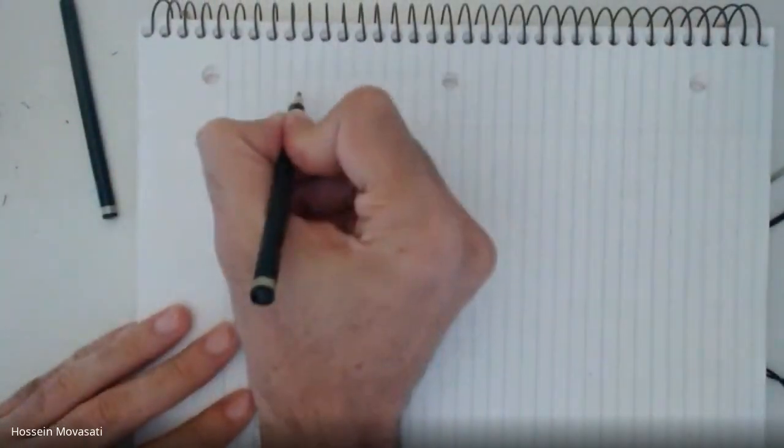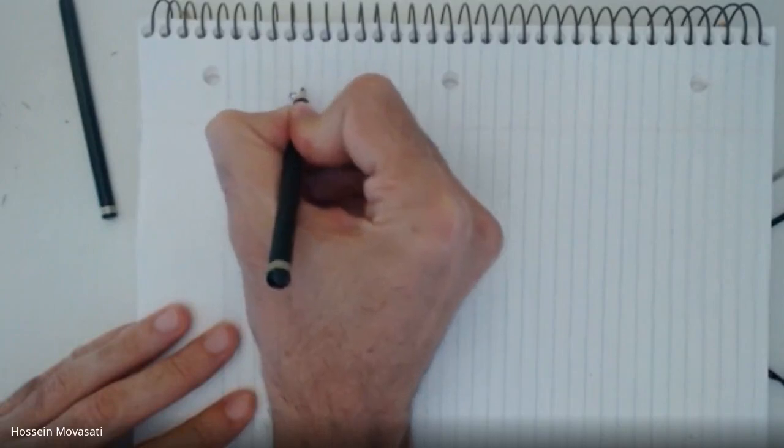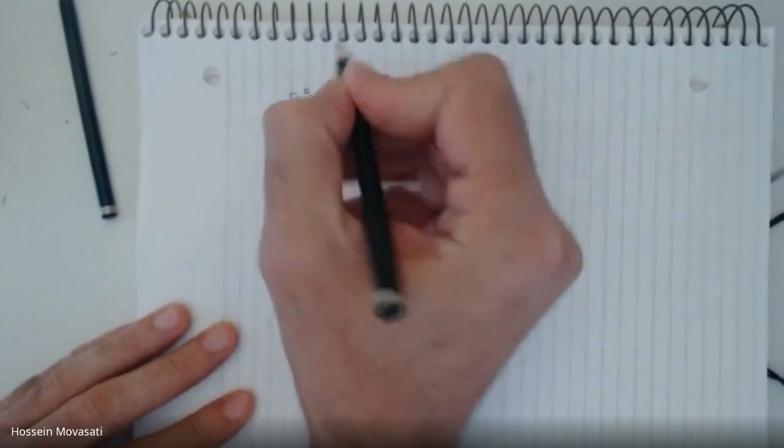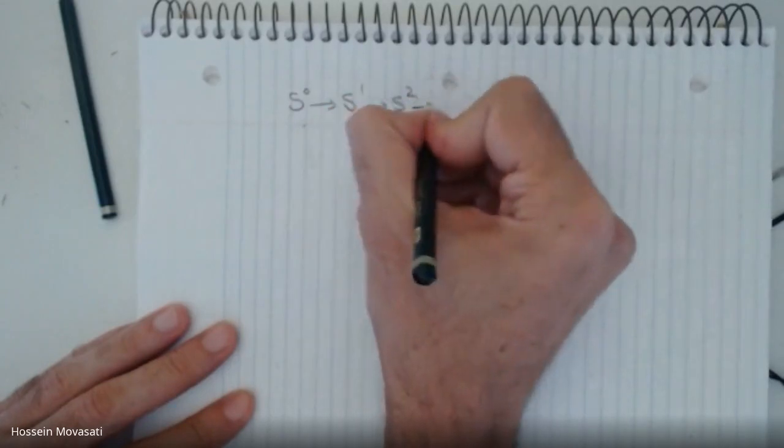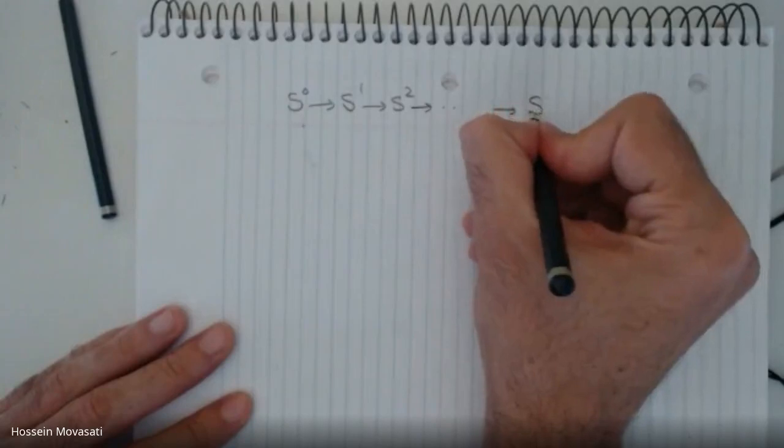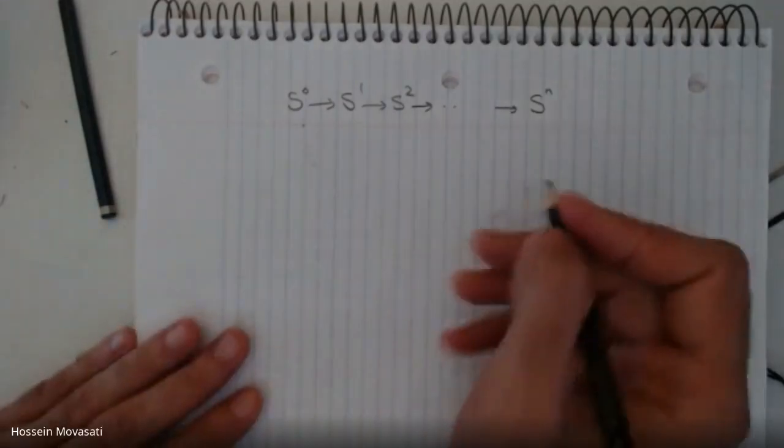So remember that I take a complex of abelian sheaves, S^n.